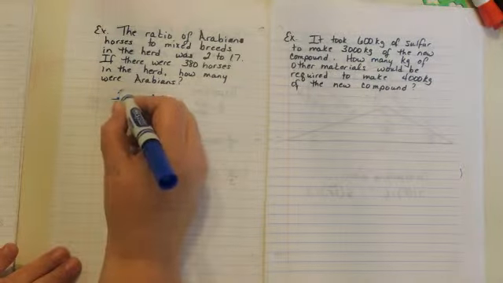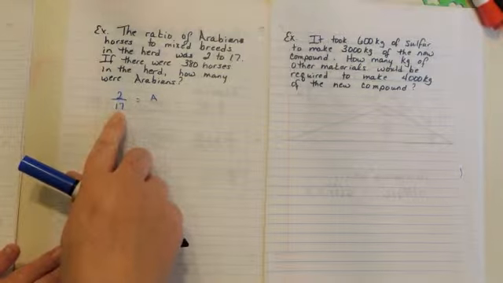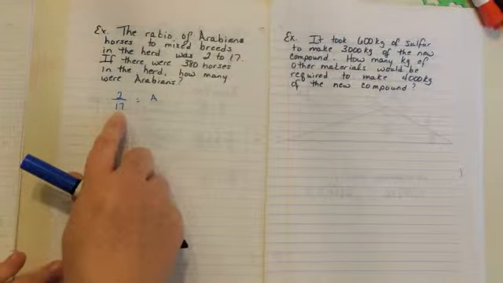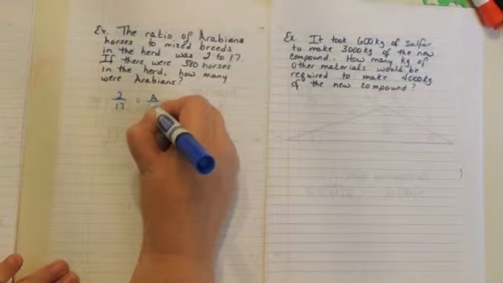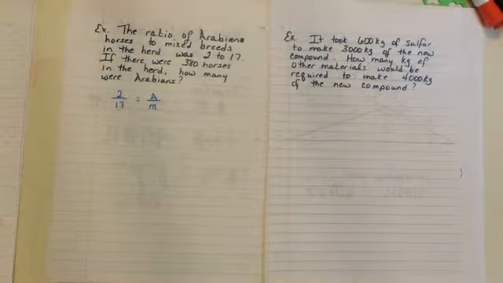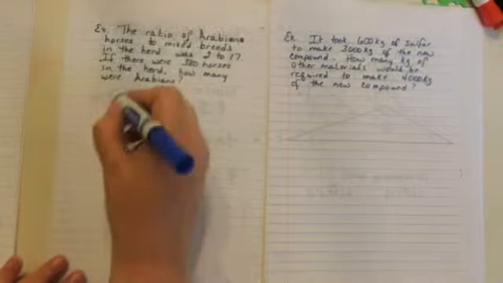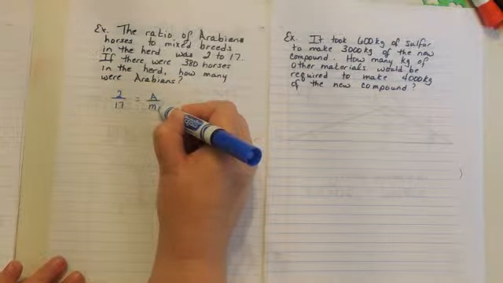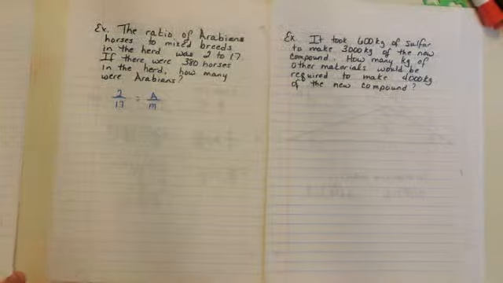And 2 is to 17, the ratio number of the mixed breed horses in the herd, which corresponds to the total number of mixed breed horses in the herd. So proportionally, 2 to 17 is going to equal the Arabians to the mixed breeds. Hopefully this is starting to make sense.